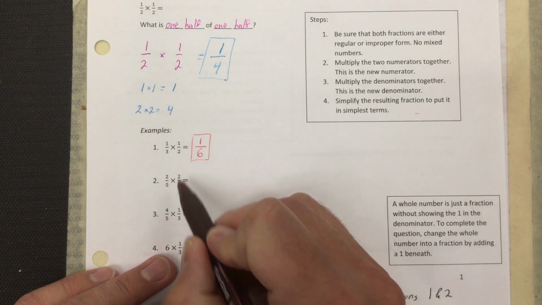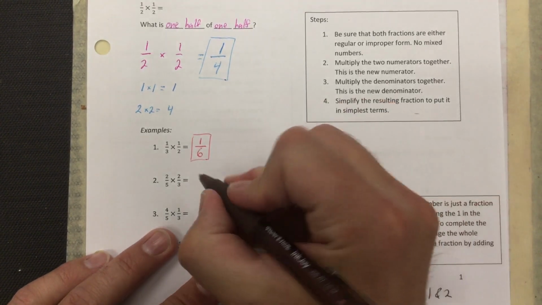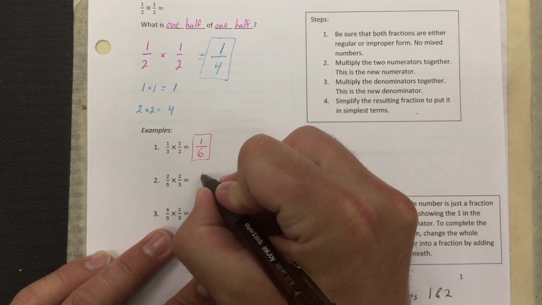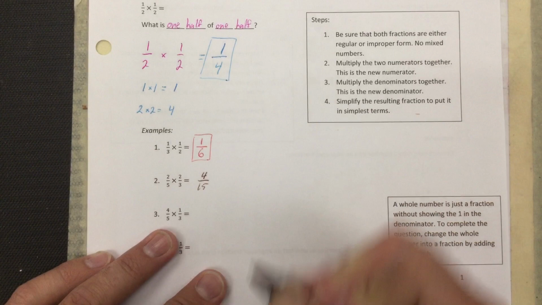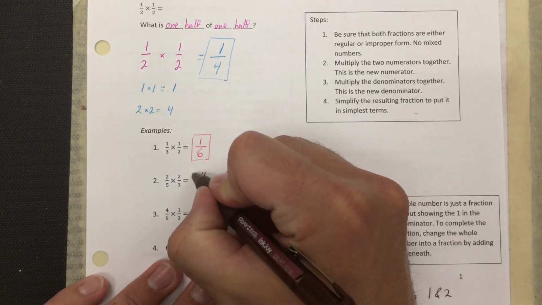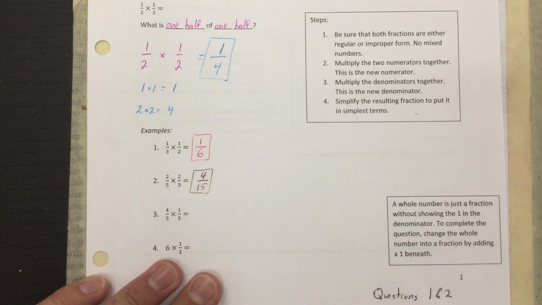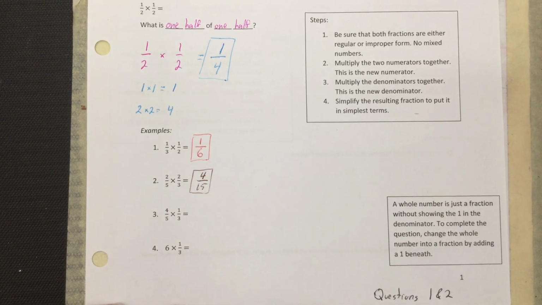2/5 times 2/3. We're looking for what is 2/3 of 2/5. So 2 times 2 is 4, and 5 times 3 is 15. If we go through that, we cannot simplify that at all. This is as simple as it gets. And so it is 4/15.